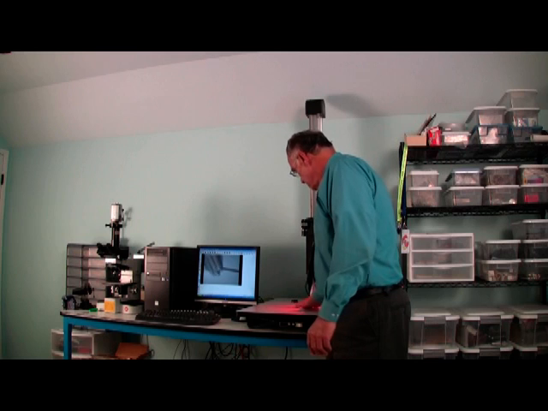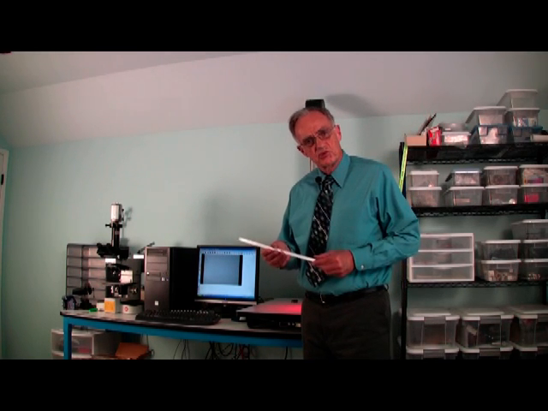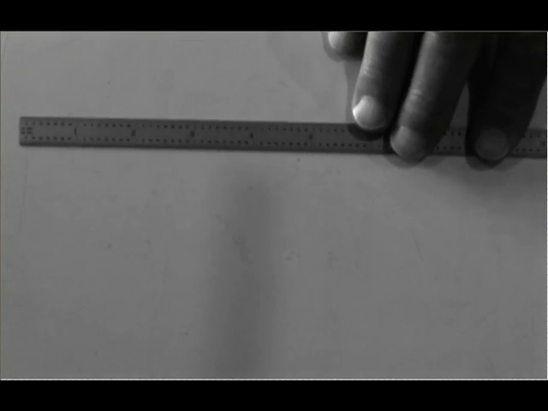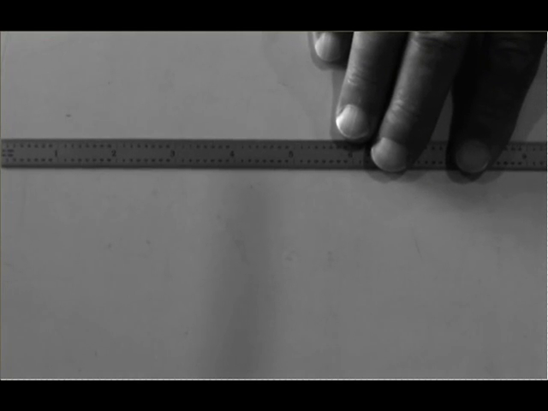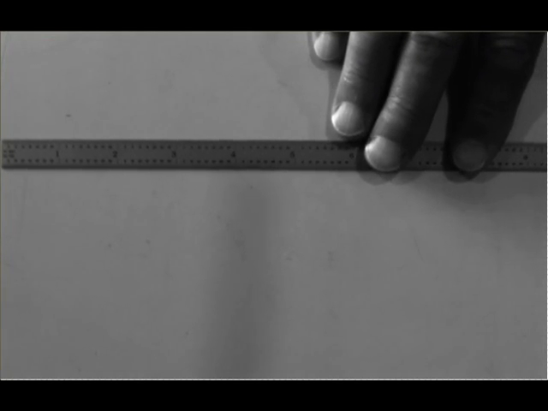The first way uses a machinist scale or a precision ruler. I can carefully position the ruler so it spans the field of view. Then I can read off from the ruler the dimensions of the field of view.